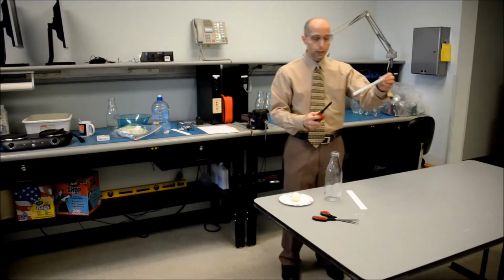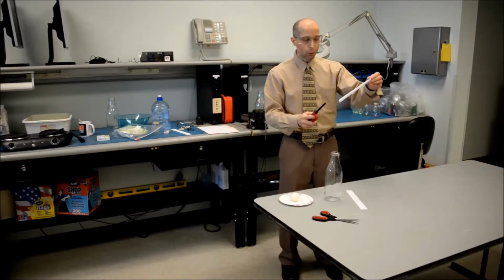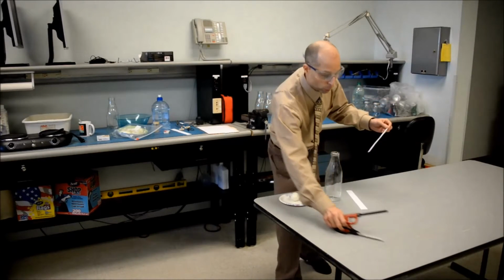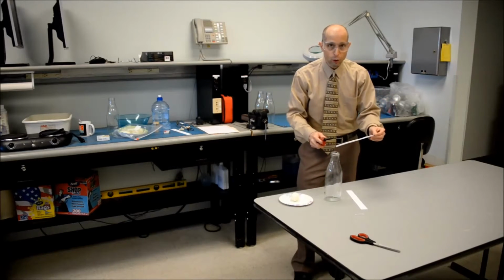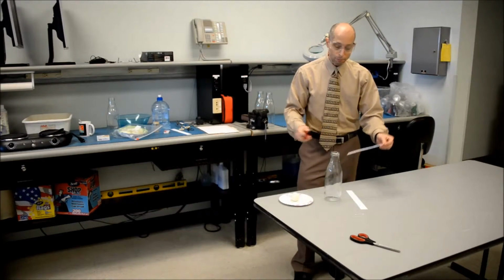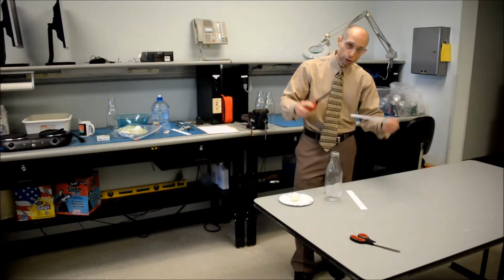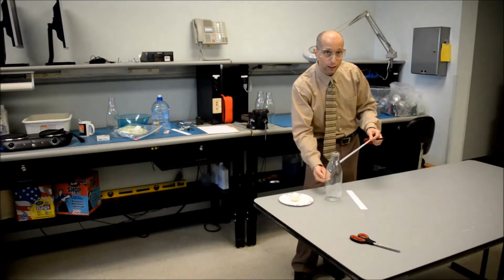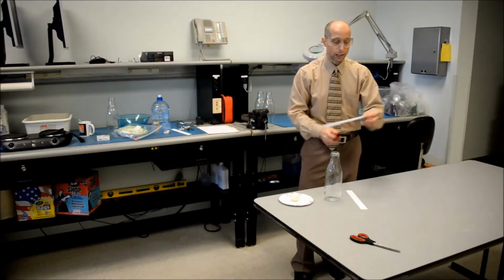So, again, we have our little flame that we're going to generate here, and we're going to light the paper on fire, and we'll see what happens. You'll see the egg jiggle, and then once the flame goes out, the egg will be pushed down. It's not really sucked down because pressure moves from high pressure towards low pressure. The low pressure is inside the glass bottle, the high pressure is outside of the glass bottle. So here it goes.